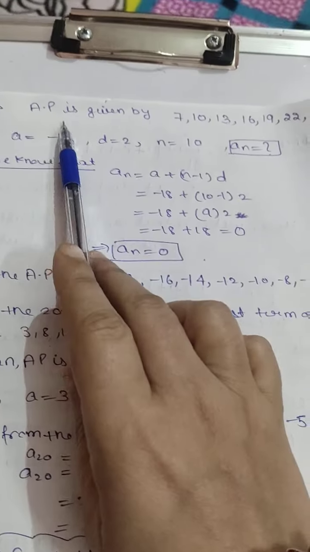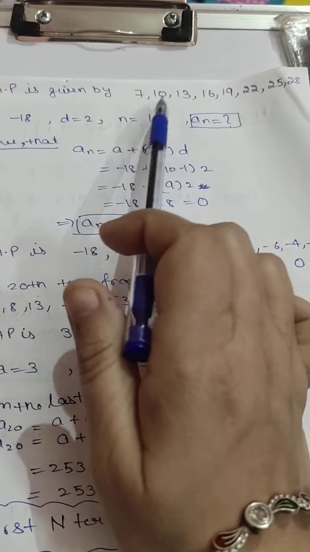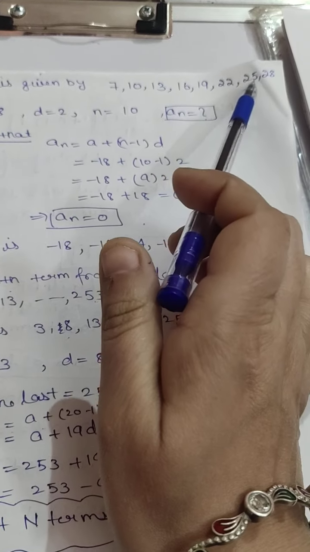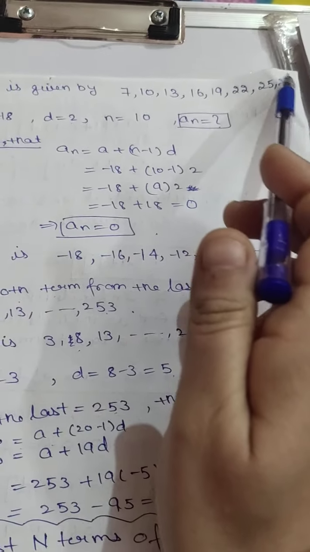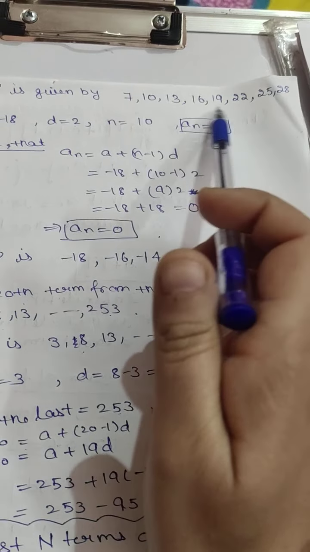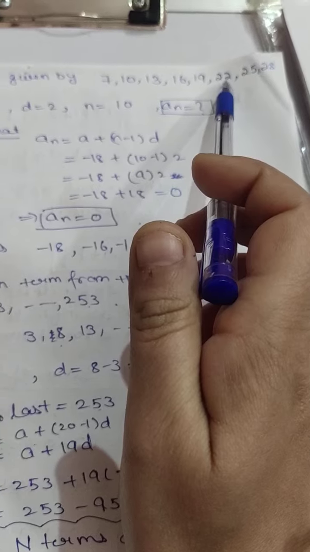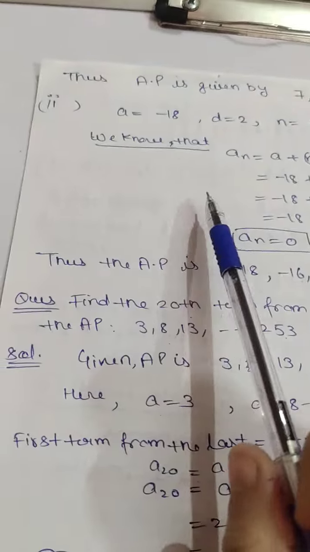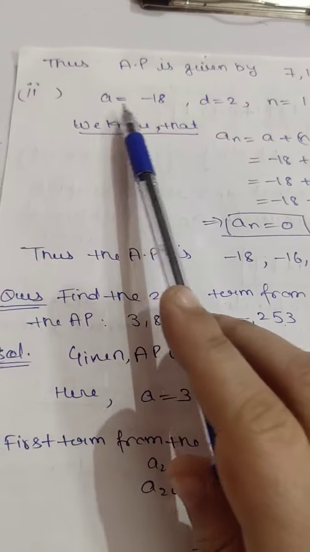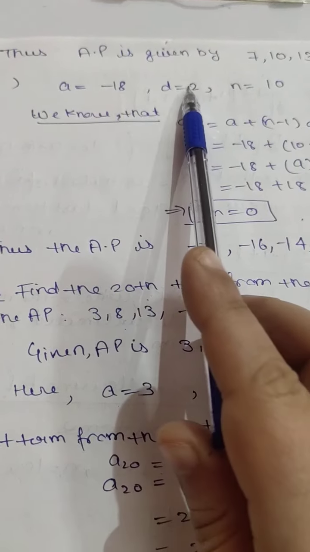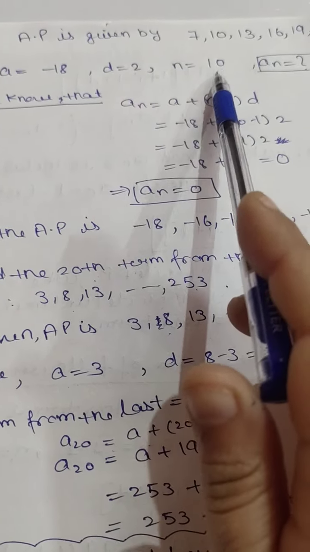Okay, so we will get the AP. Okay, and this AP is given by 7, 10, 13, 16, 19, 22, 25 and 28. The last term is 28 and the total number of terms become how many? 8. Okay, so we can similarly take another example where a is equal to minus 18, the common difference is 2, and the total number of terms is 10.